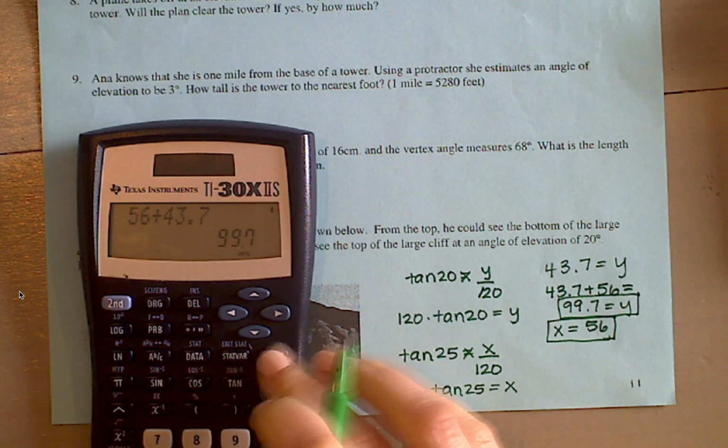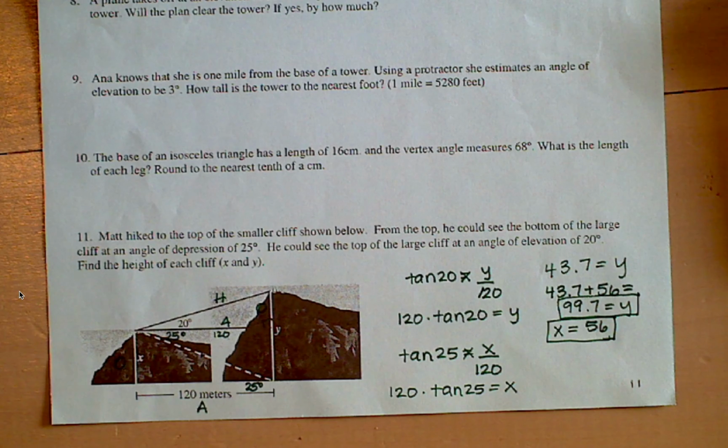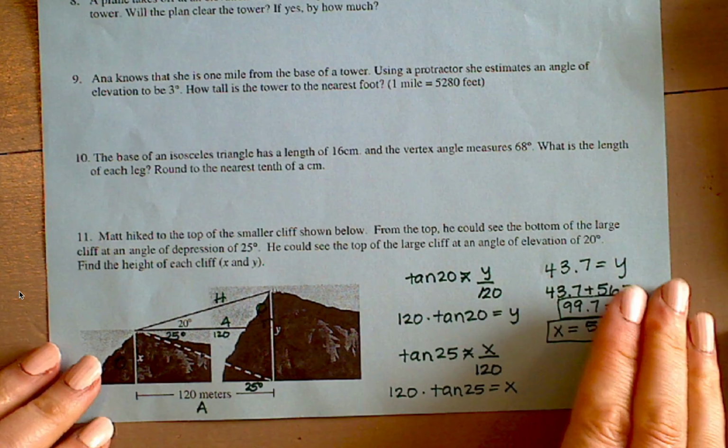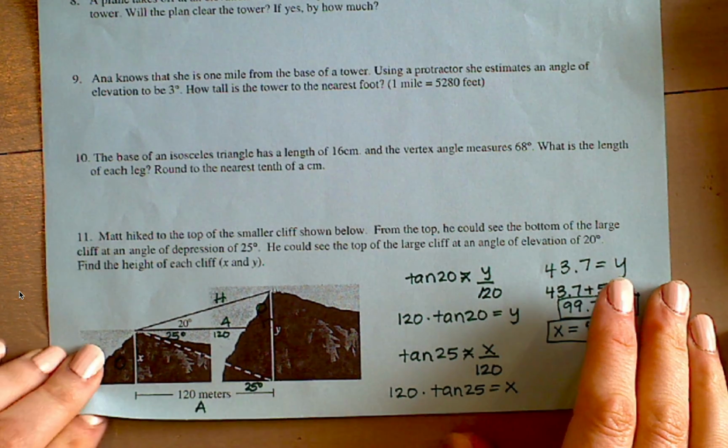So you just have the rest of the sheet. You should have completed 2 with your group. The rest of it, I know it's a lot, but you don't have to do it until Friday.